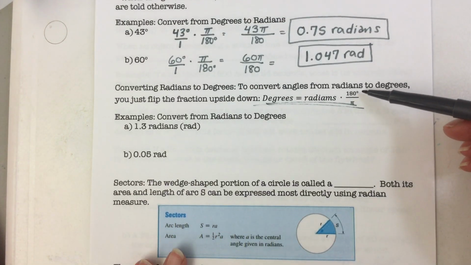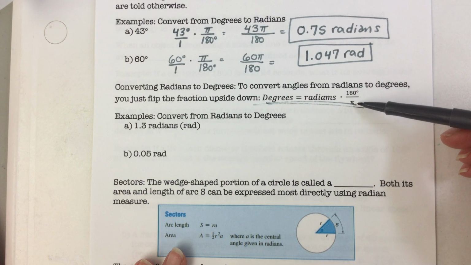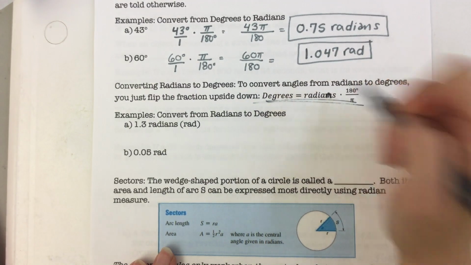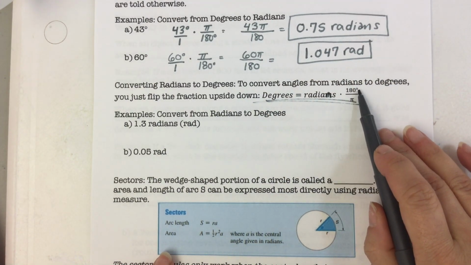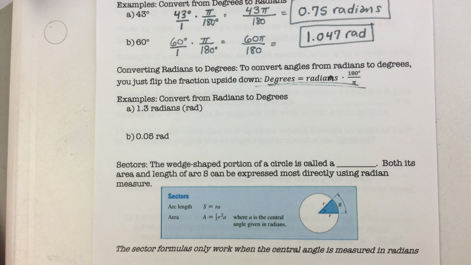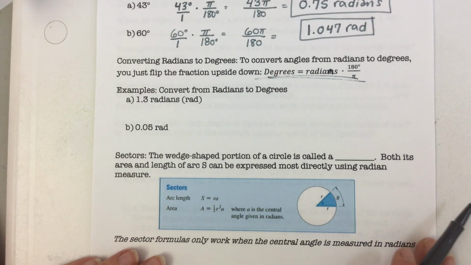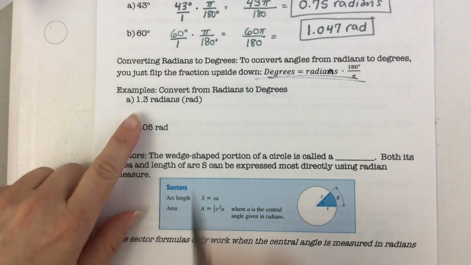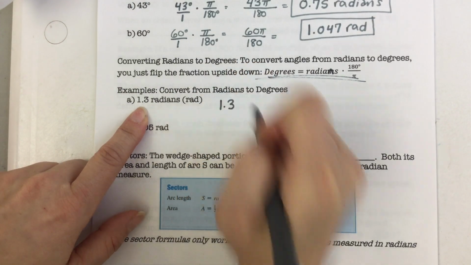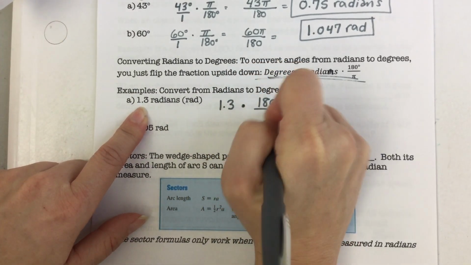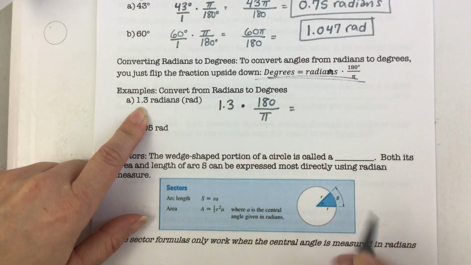So now when I'm going the other way, it's the 180 over pi. So I take whatever the radian measurement is, and I multiply it by 180 over pi. So if they tell us, hey, that angle is 1.3 radians, you're like, what does that even mean? Okay. I like to know in degrees what it looks like, so I know if it's acute, obtuse, whatnot. So I would take 1.3, the radians, times 180 over pi. So same thing here.